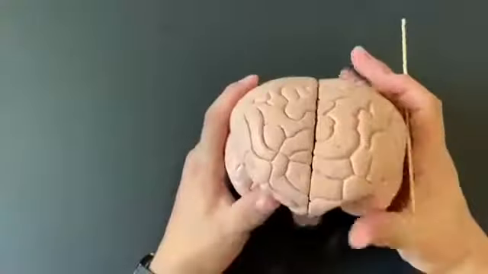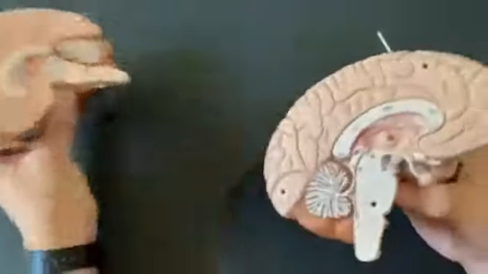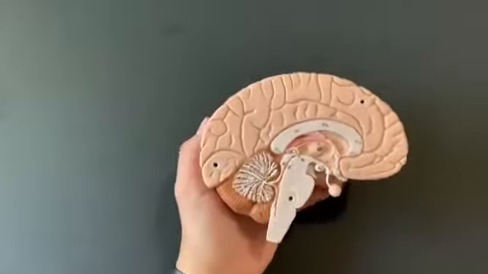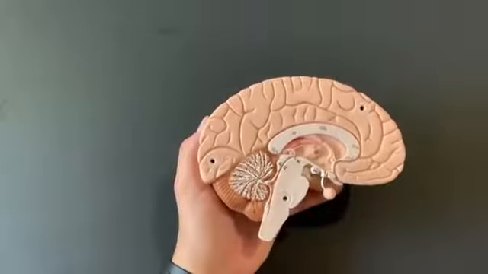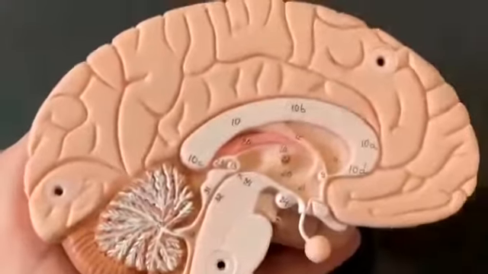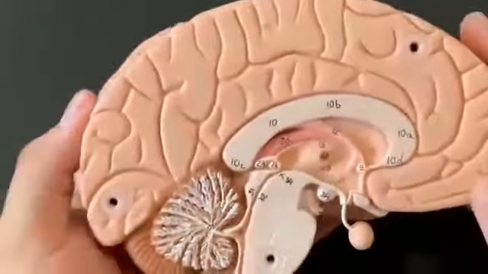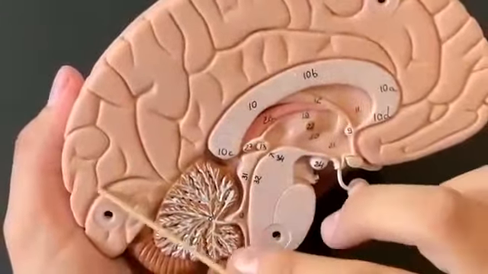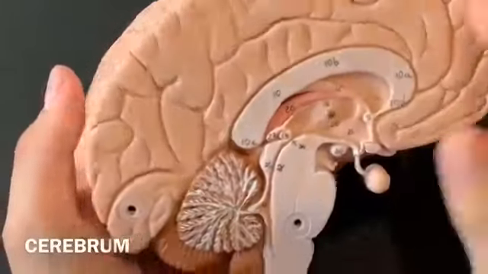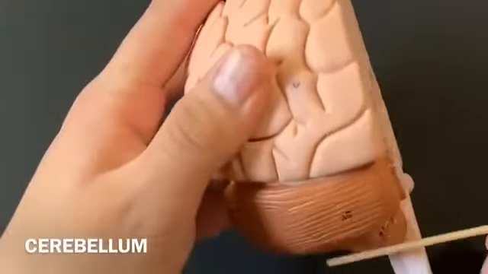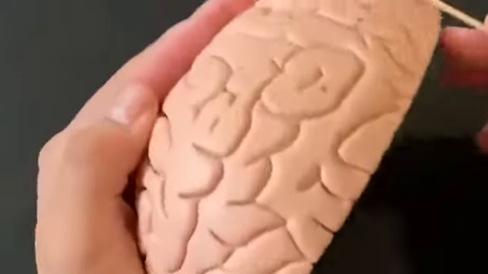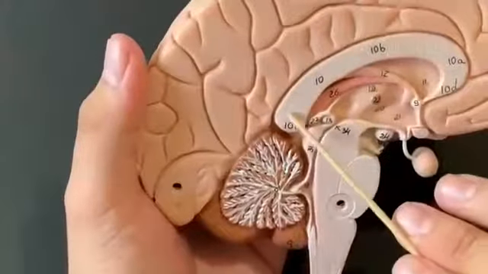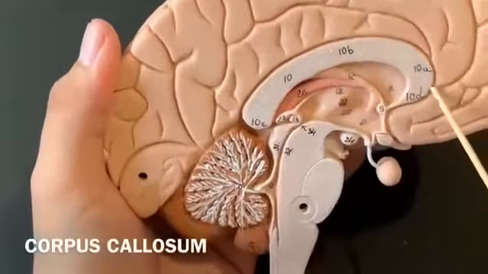Right, so now let's start identifying some structures of the brain. Let's put this aside. All right, I'm gonna zoom in. All right, so let's start identifying some structures. First of all of this, that's called your cerebrum. And this right here, that's your cerebellum. So cerebrum and cerebellum. All right, so this right here, that's called the corpus callosum.